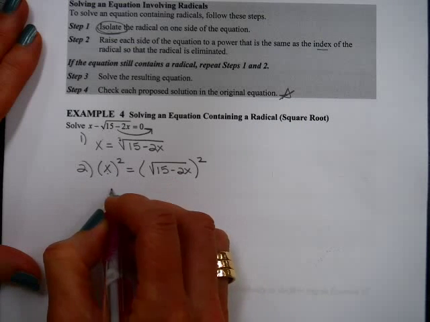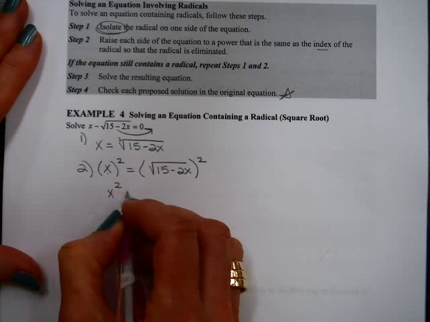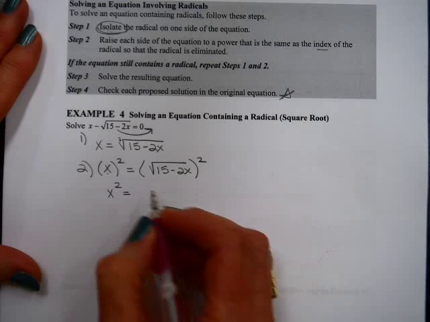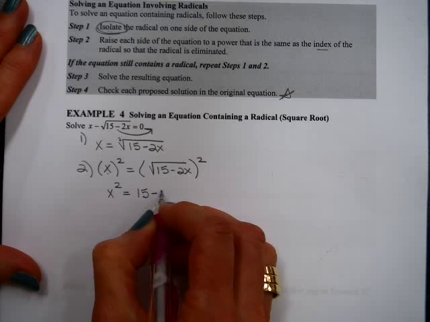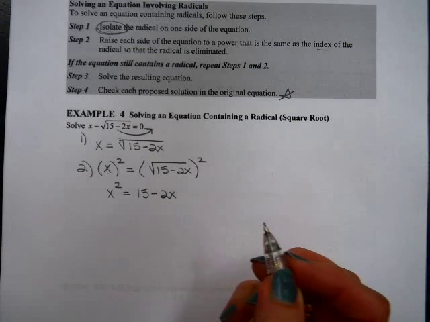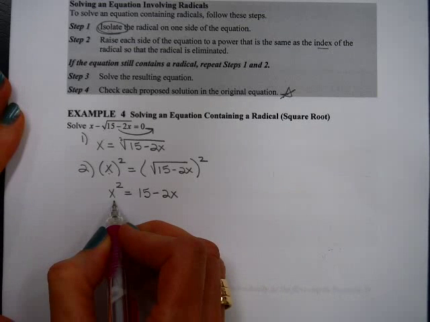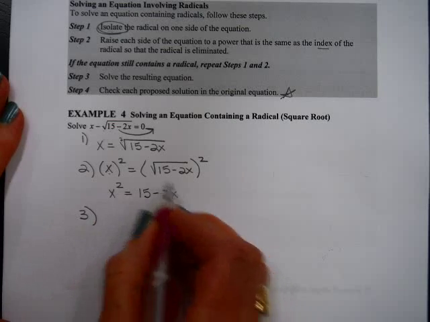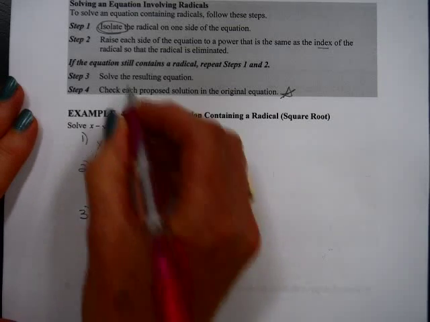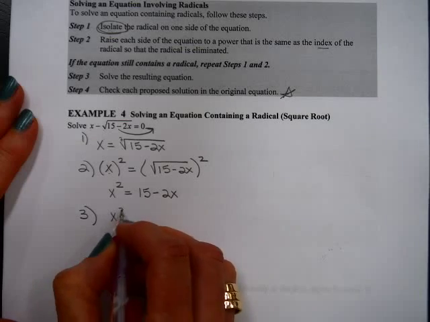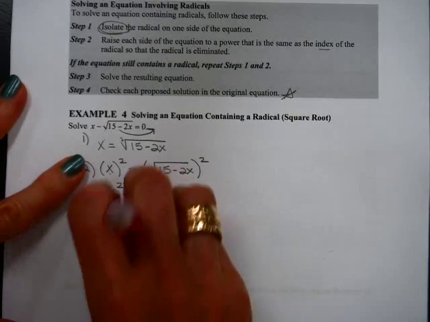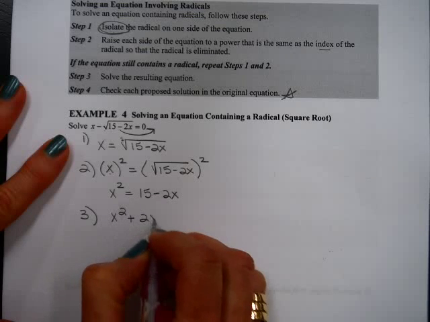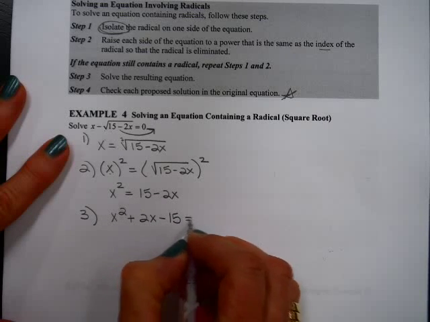So x to the second power is x squared. When we square the square root, we get rid of the radical, and we have 15 minus 2x. This is quadratic, which means we need to put it in standard form to solve the problem because we have no more radicals. So we skip to step 3. So we have x squared plus 2x minus 15 equals 0.